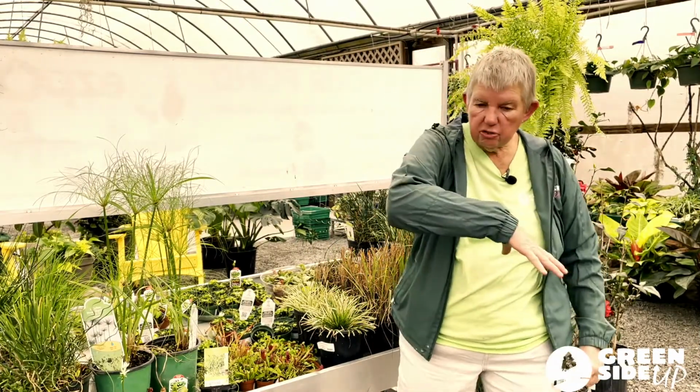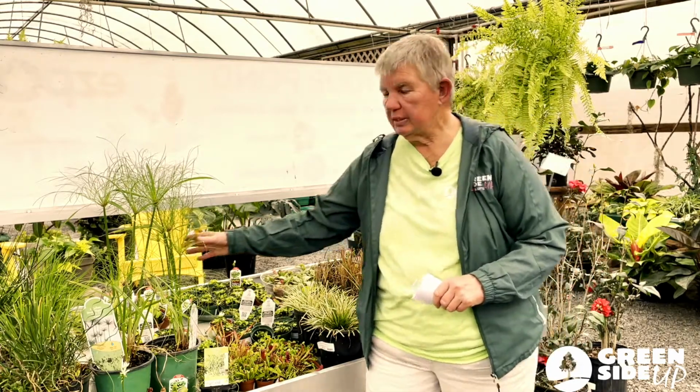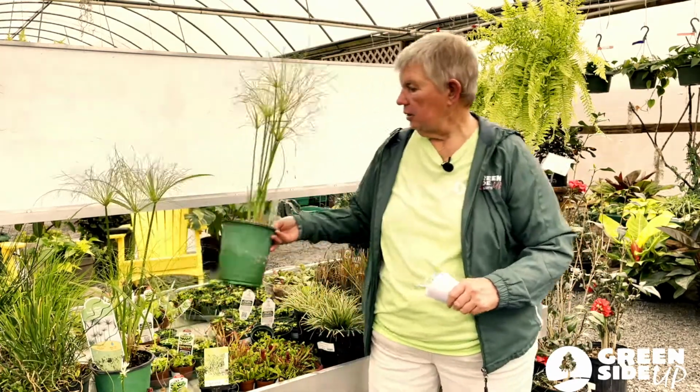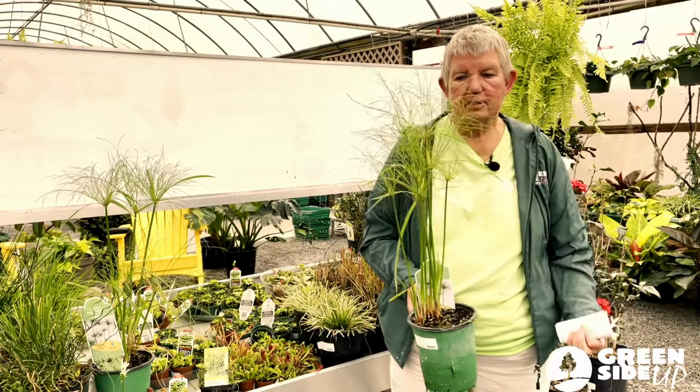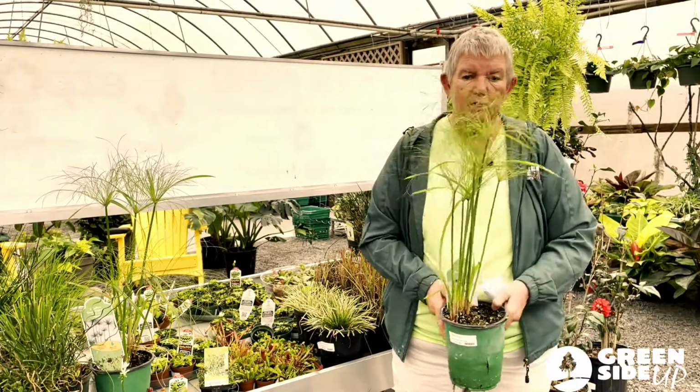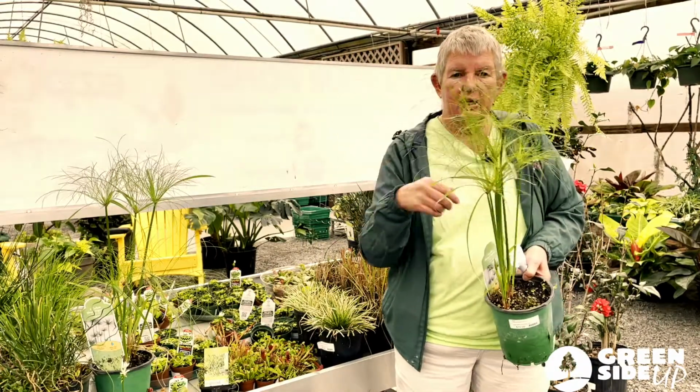Probably one of the easiest areas to fill is what's called the marginal plants. They're the plants that grow around a pond. They like water, they like to have wet feet, but they don't want to be submerged. So some of the plants that would be like that would be, for instance, some of the grasses. This is called a papyrus grass. It doesn't get flowers, but it's got this cool top.